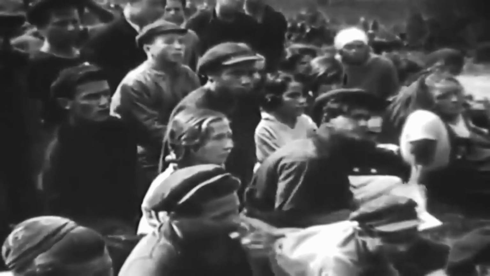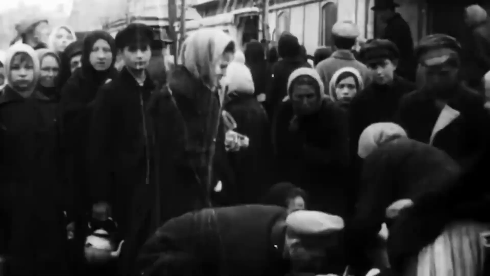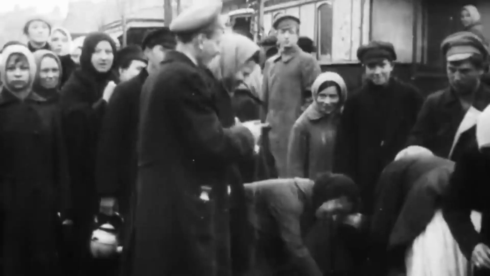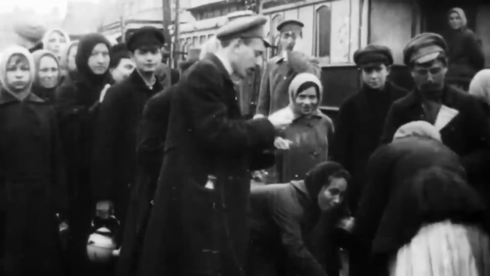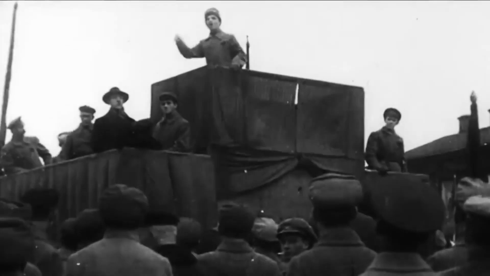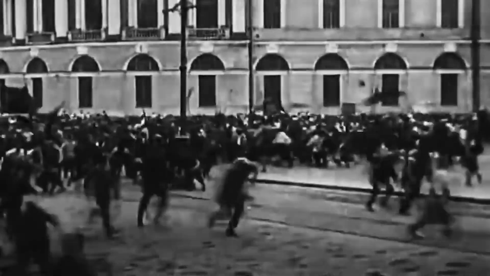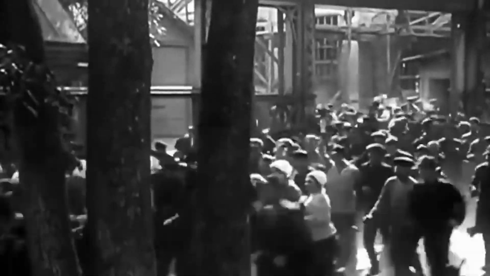The middle class, comprising professionals and merchants, faced restrictions on their businesses and limited opportunities for social mobility. All these factors combined to create a widespread sense of discontent and frustration among the people, which was reflected in the growing revolutionary sentiment.